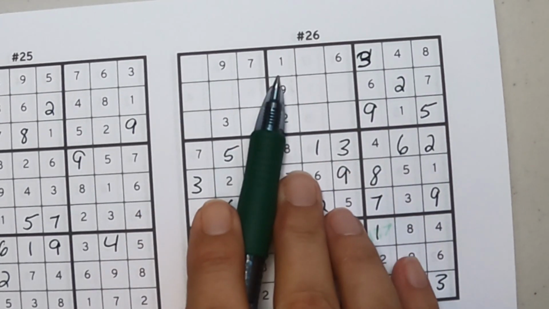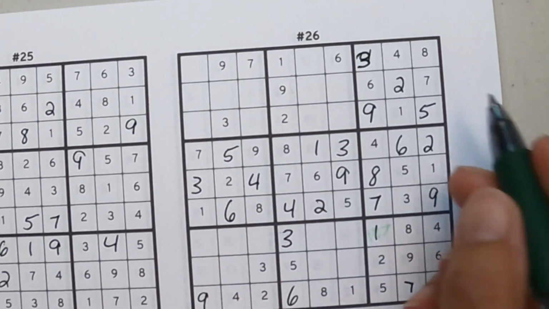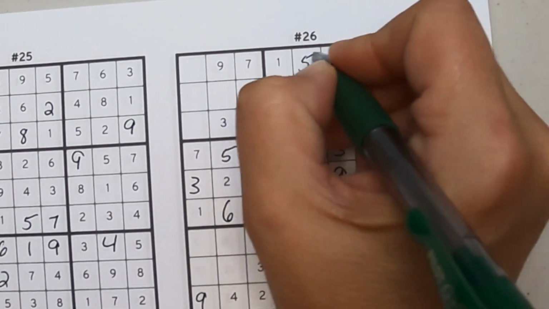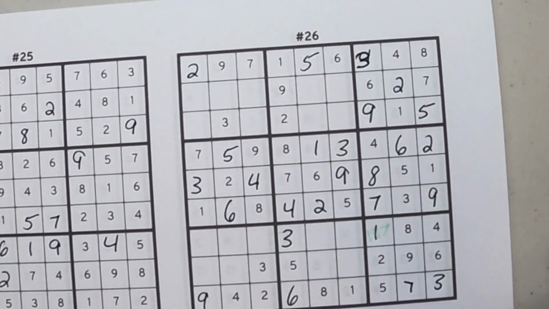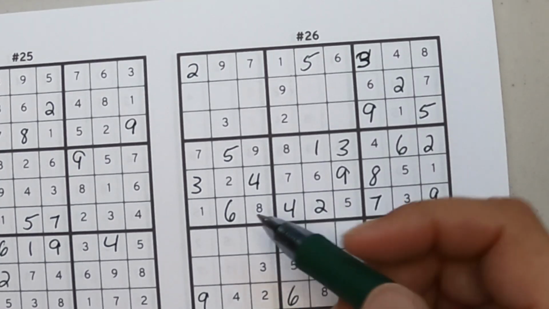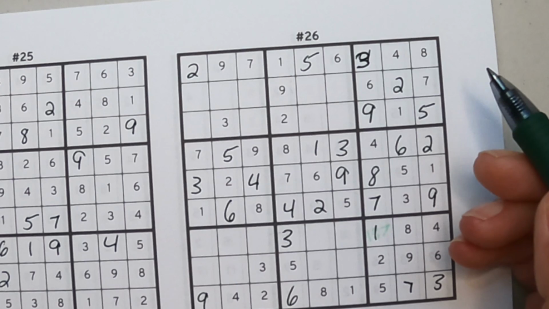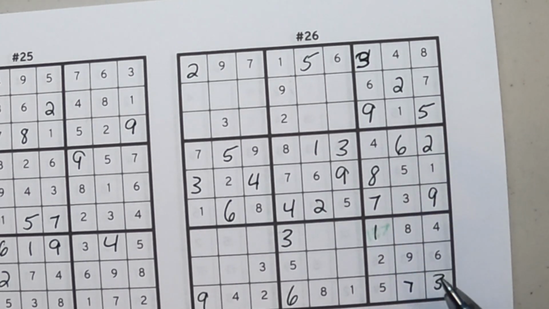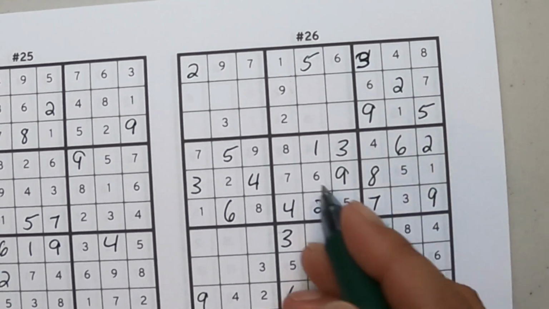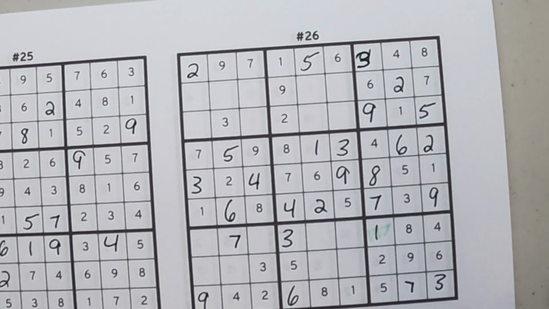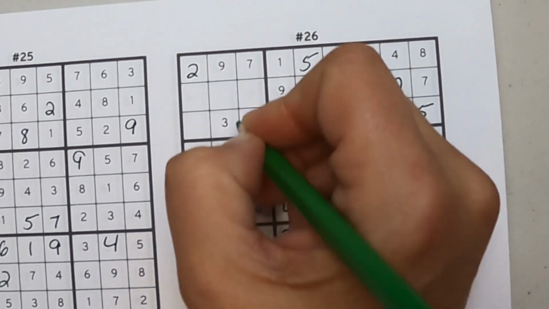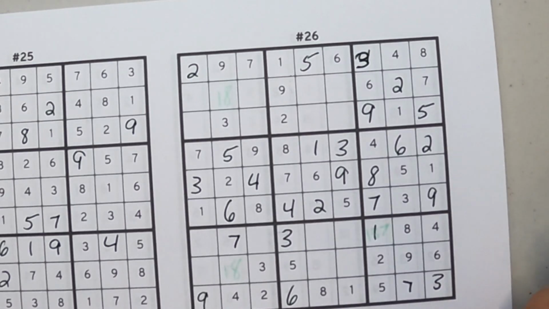For this row, we're missing 2 and 5. We've got a 2 here, so 5, 2. For this column, we're missing 1, 7, and 8. We've got 1 and 8 here, so this is our 7. I don't see any other help, so 1, 8.